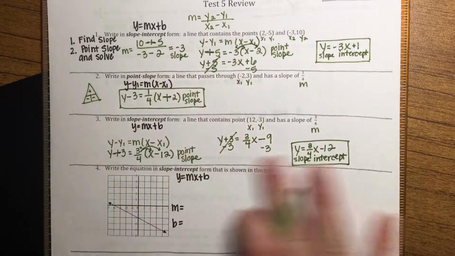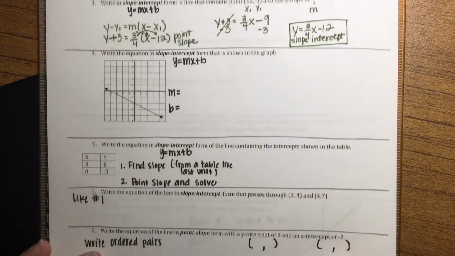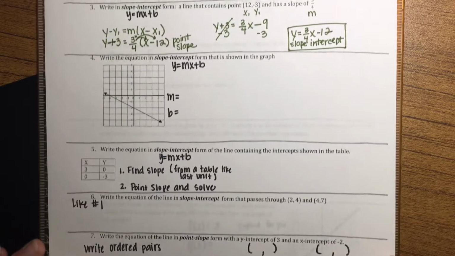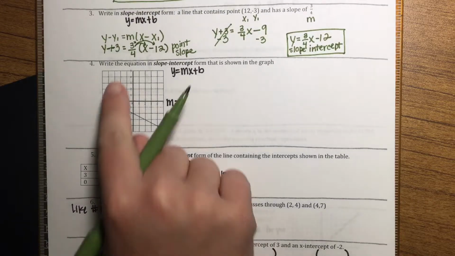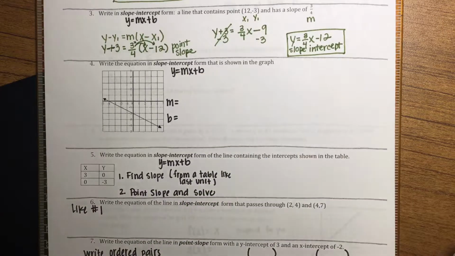So those top 3 there are all about moving from one form to another, all right? Using the information given and moving on to the next form. So let's go ahead and look at number 4. Number 4 says, write the equation in slope-intercept form that is shown in the graph, all right?